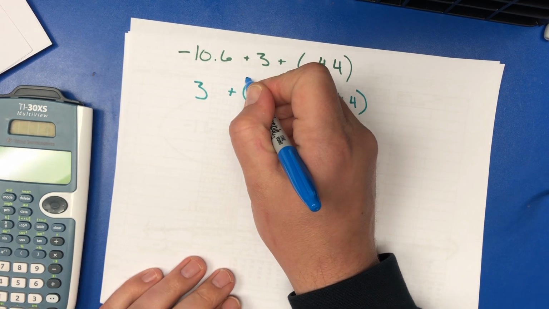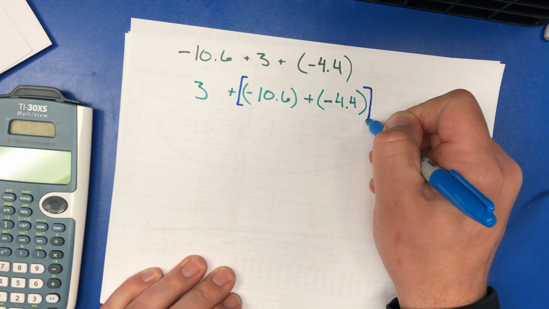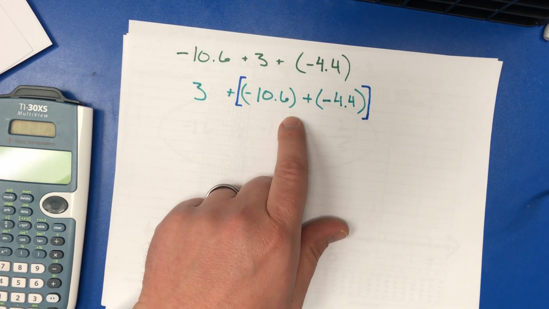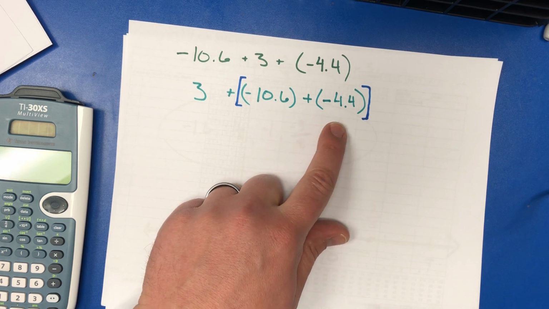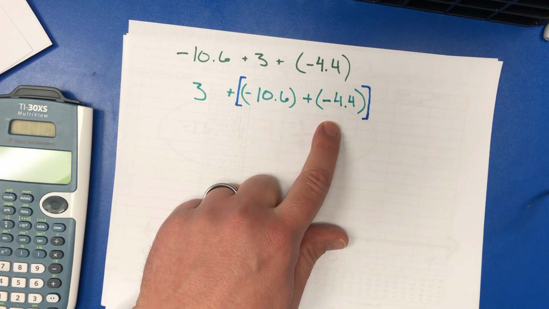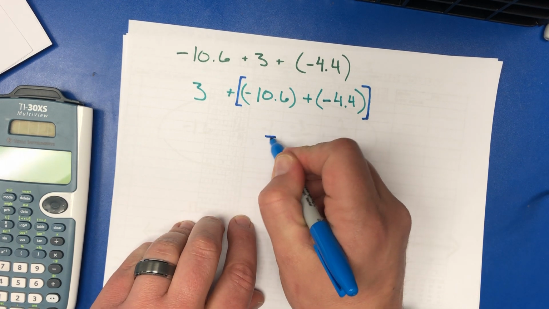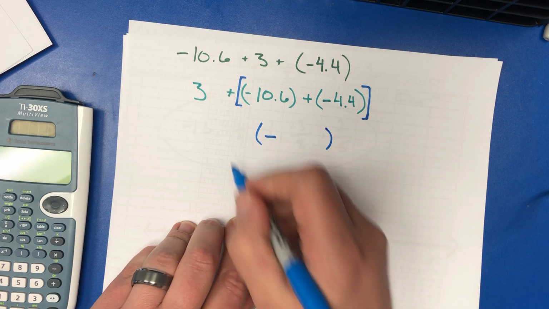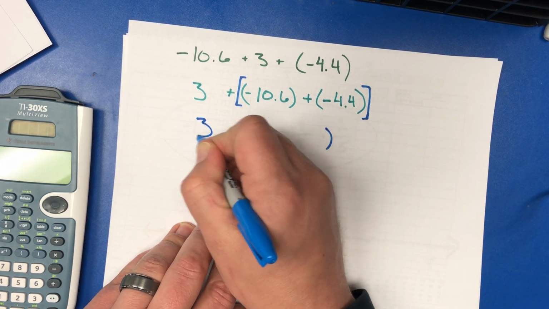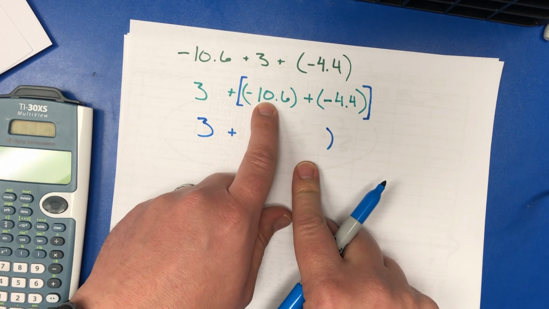So I can actually use the associative property to add some grouping symbols in here and say, let's actually do this first: -10.6 plus -4.4. This is a negative plus a negative. And since they're both negative, I'm going to have a negative sum. Okay? And everything else is going to copy down. 3 plus whatever my negative sum is going to be.